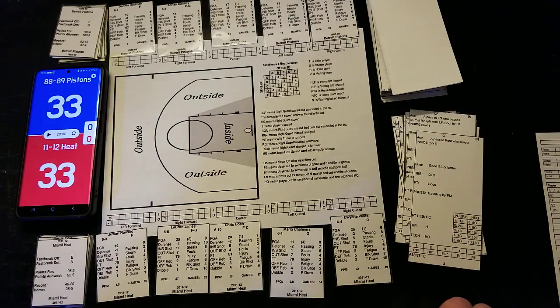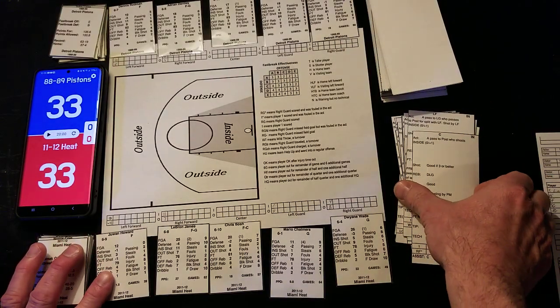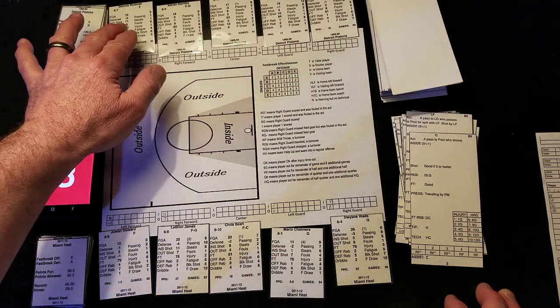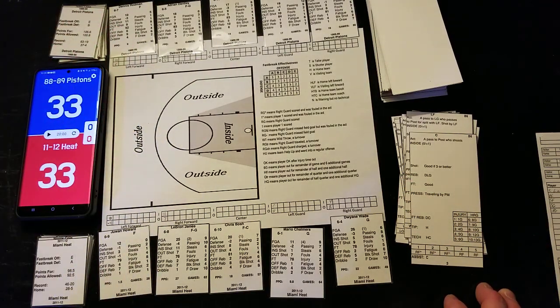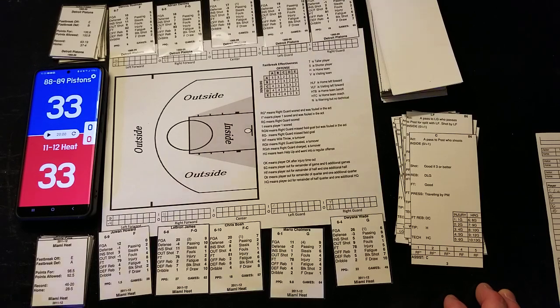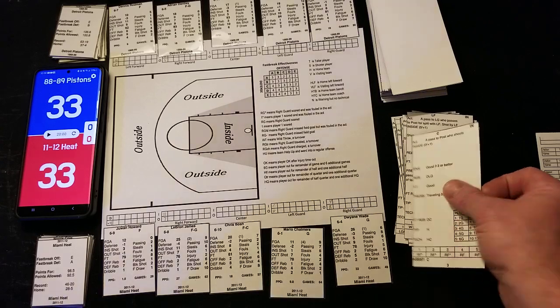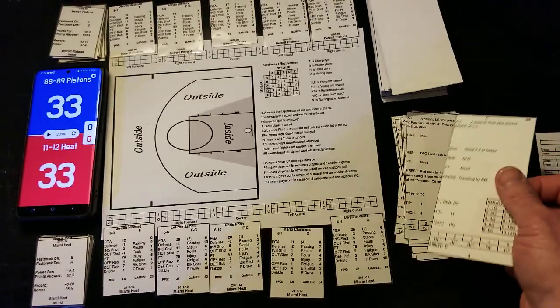Okay, so Juwan Howard inside is 3. Dennis Rodman defense is a -3. So inside Juwan Howard is a 0. He is not 3 or better, so he misses that.